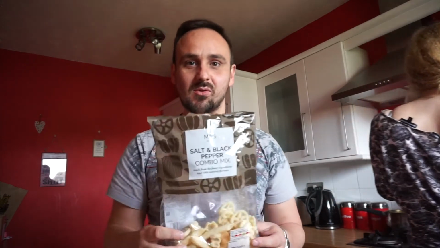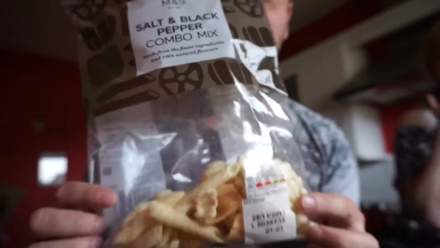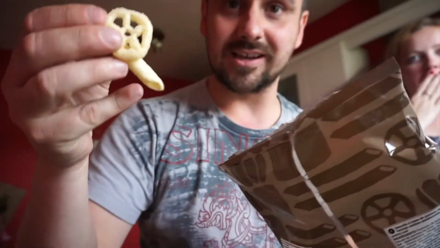Do you want a brew? I'm going to make a coffee. Marks and Spencer's salt and black pepper combo mix. I call them pasta crisps. They look like this. So good.